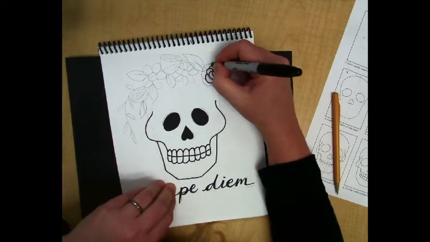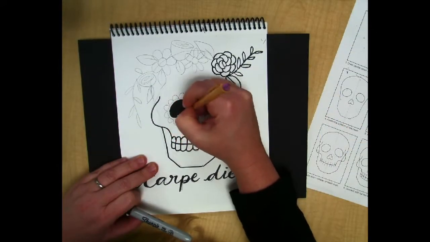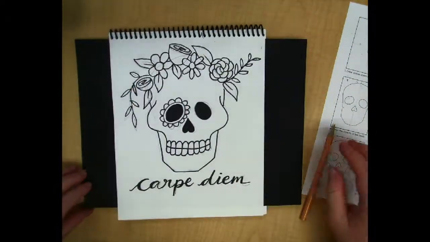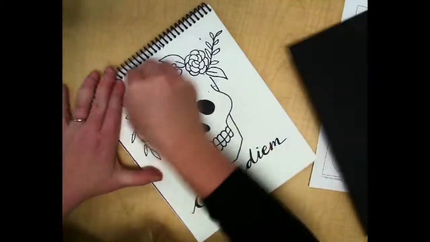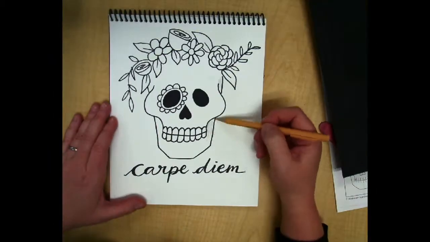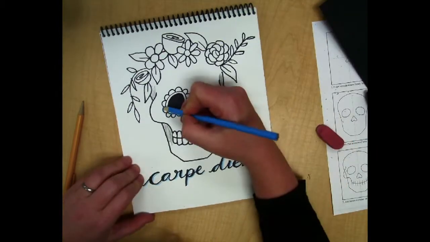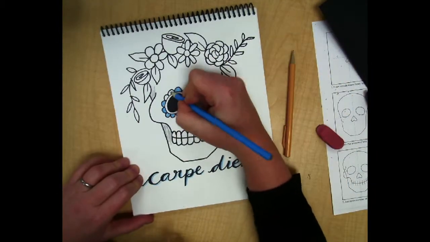And now you can see, guys, I have that black paper under there. That's so that the Sharpie, I'm outlining my drawing with Sharpie, doesn't bleed through to that next page in my sketchbook. And now that I've got it all outlined in Sharpie, you can see that I went in and erased the pencil lines, so just the Sharpie lines show up.